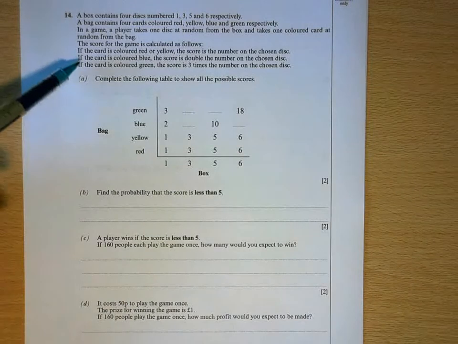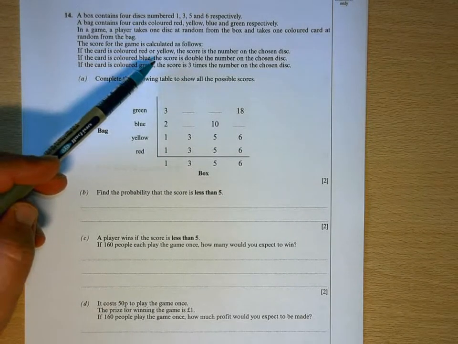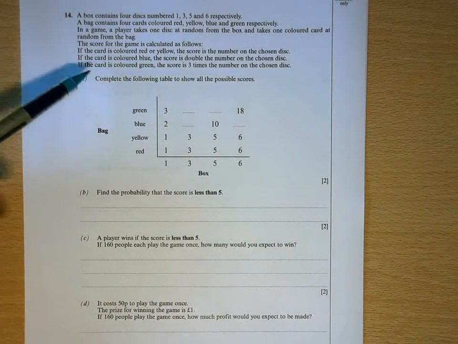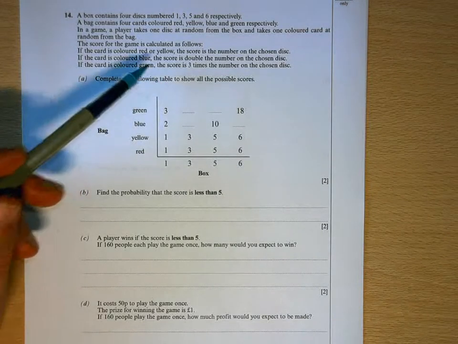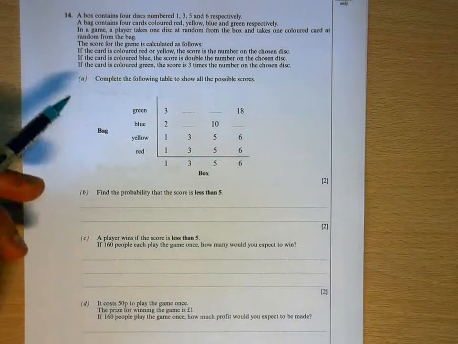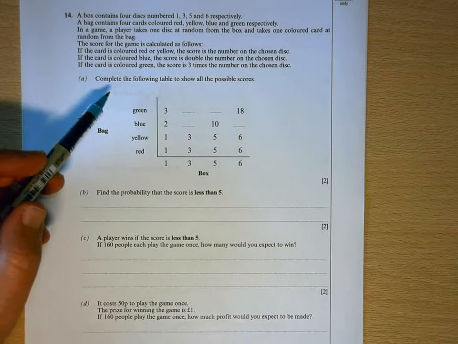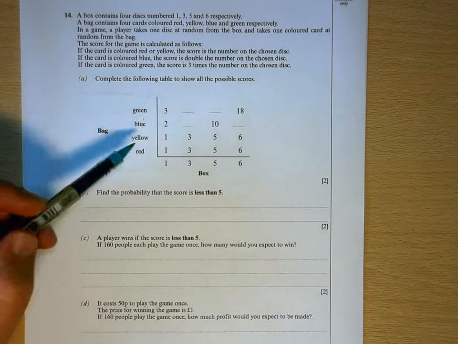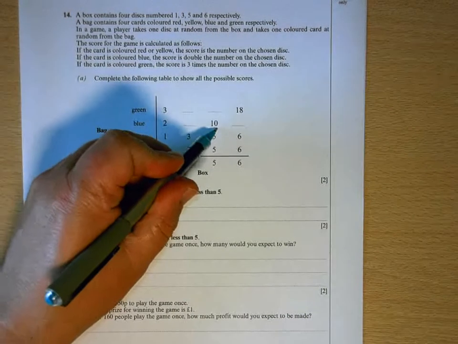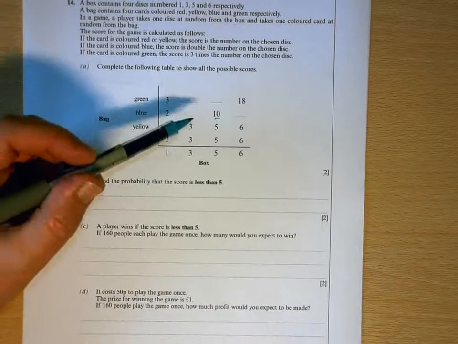If the card is blue, the score is double the number on the disc, and if the card is green, the score is 3 times the number on the disc. Complete the following to show all the possible scores, and the best thing to do is to pick one that you already know the answer for and make sure you can get 10.